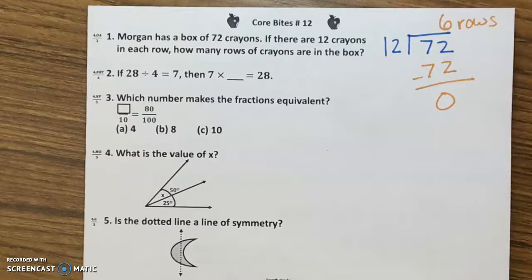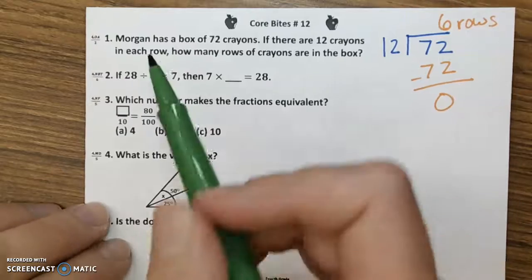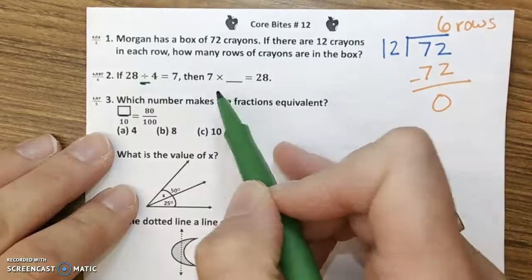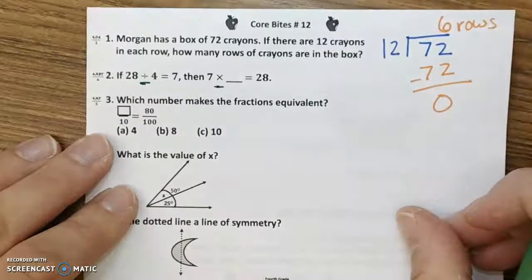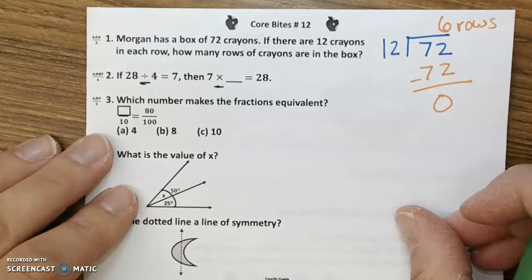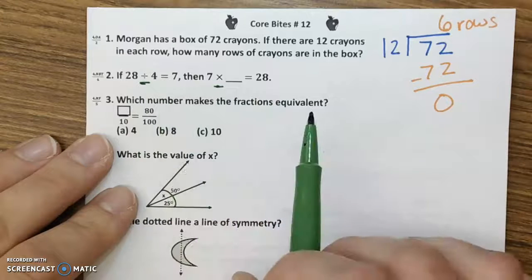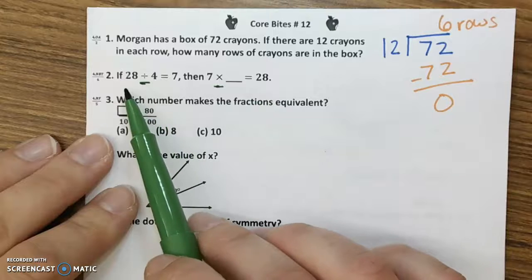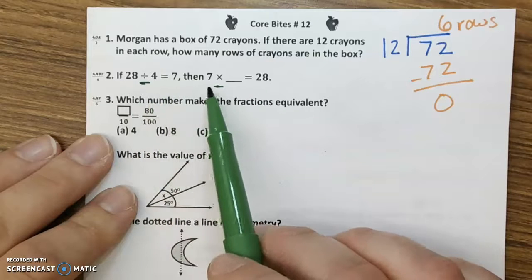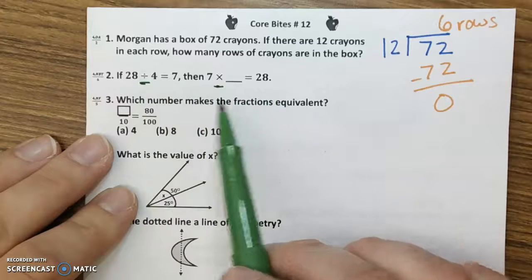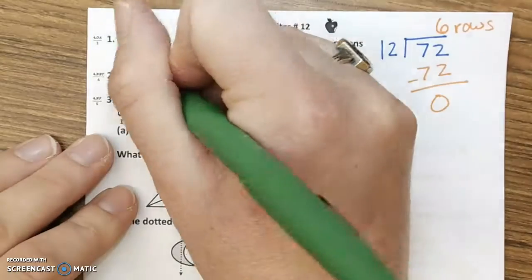Okay, the next one, number 2, says if 28 is divided by 4 and that gives you 7, 7 times what gives you 28? So here you're doing the opposite operation. Here you're doing division. Over here you're doing multiplication. So with these, they're opposites. The same factors should be in the problem. So if 28 divided by 4 is 7, 7 times what gives you 28? Well, the number you're missing is the 4.